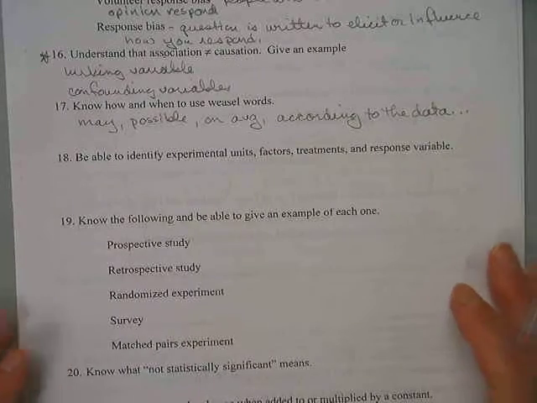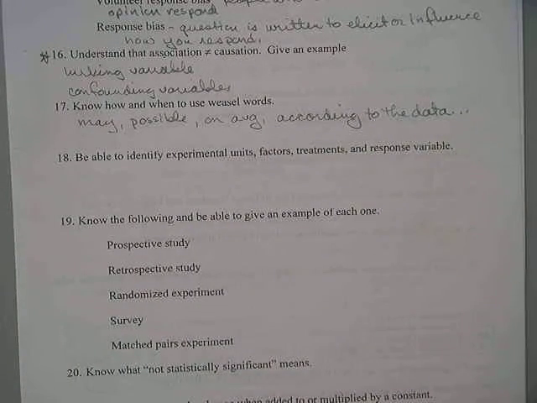Do you guys understand weasel words? All right, so that's may happen, possible, on average, according to the data. Do not say this is going to happen, or do not be definitive. Should never say that. Not unless you're 100%, and it's pretty hard to be 100% sure.